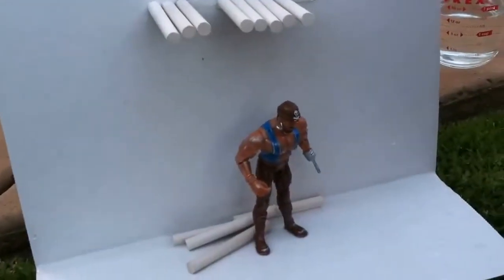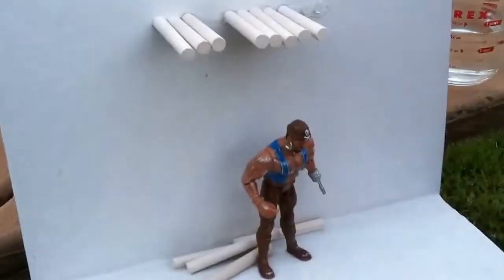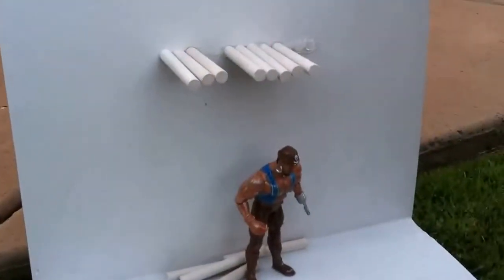It hasn't knocked Mr. Casey over, but it will if all of the other 6 will fall. I will now pour. Let's see how much I have. This time I have 350 milliliters of vinegar. So this will be the acid rain falling onto the limestone.